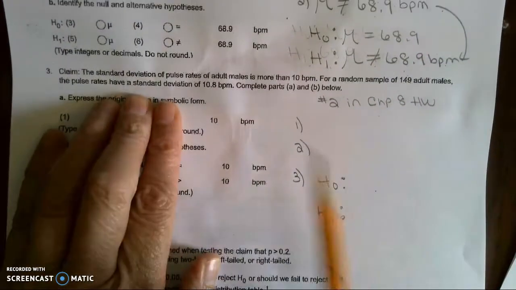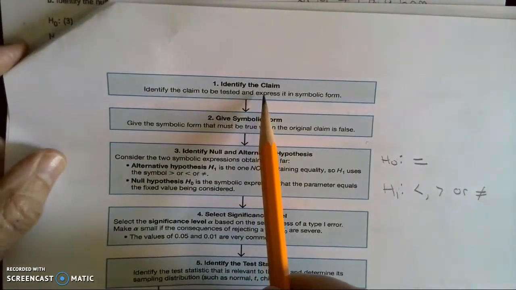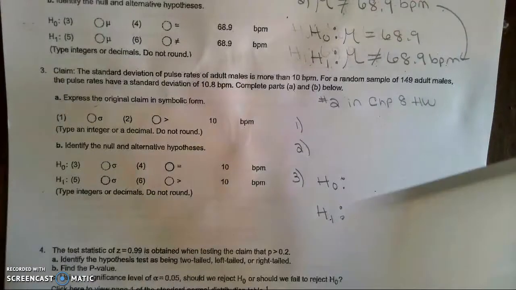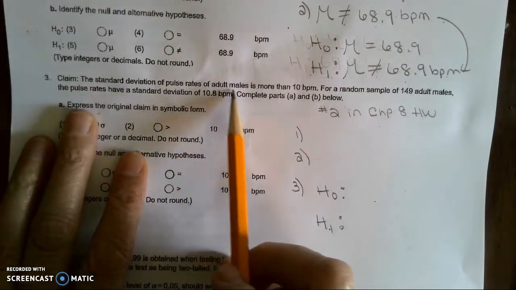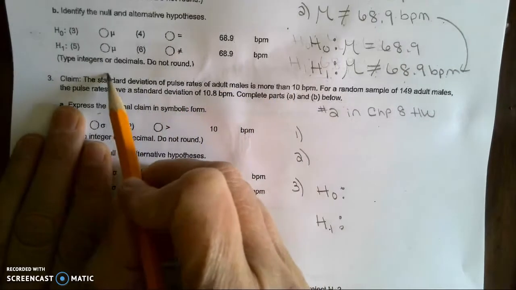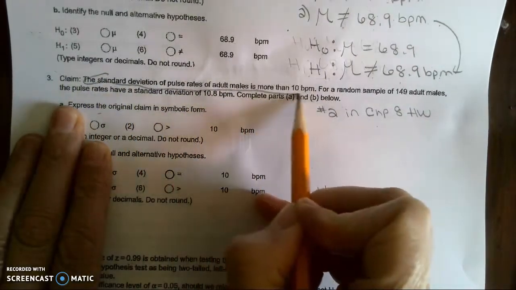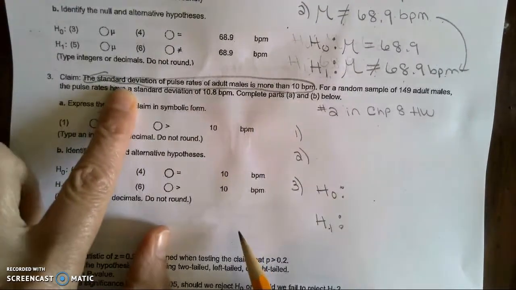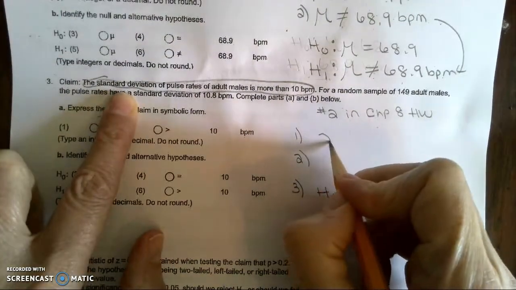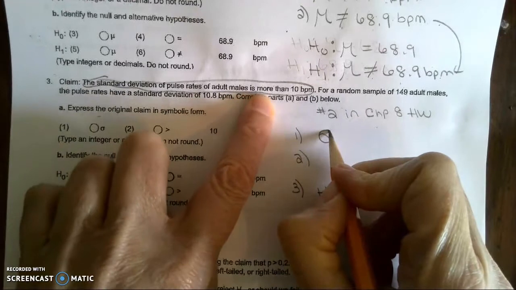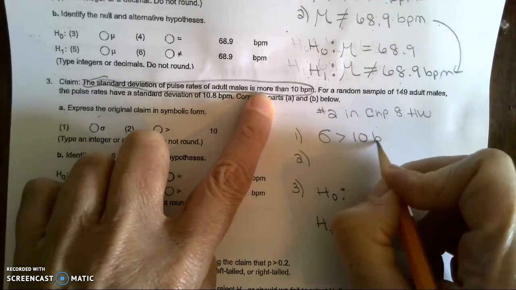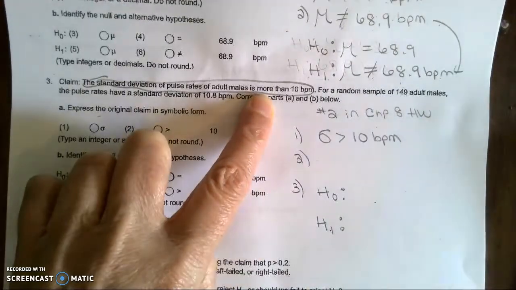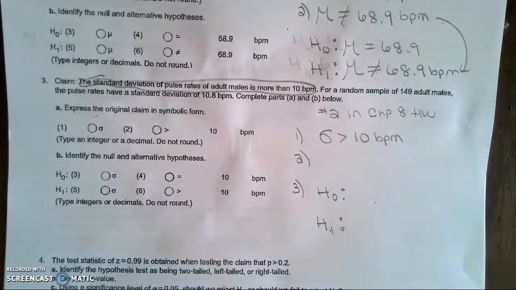Okay, so what I'm going to do is go up here and try to find the claim, underline it, and then put it in symbolic form. Right here it says a standard deviation of pulse rates of adult men is more than 10. So that right there is my claim. The standard deviation is sigma. Is more than, that'd be a greater than sign, 10 beats per minute. So that's our first step, step 1: put the claim in symbolic form.